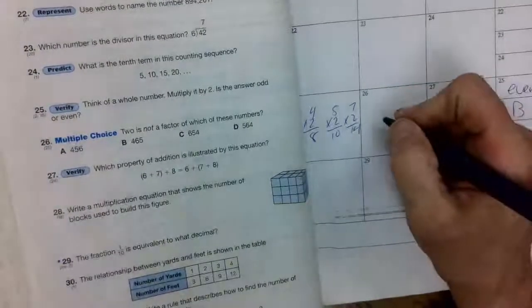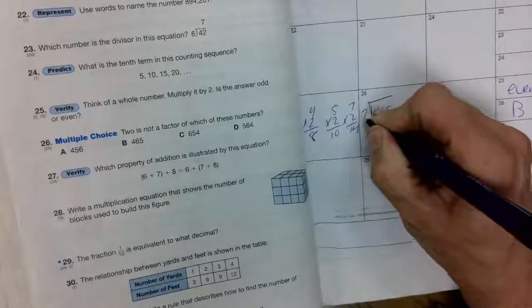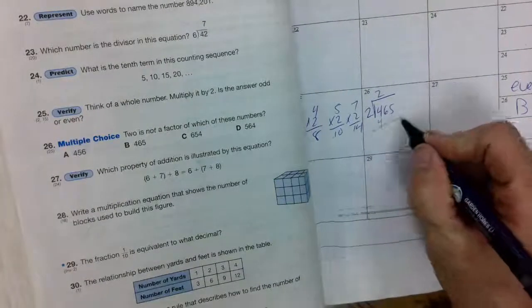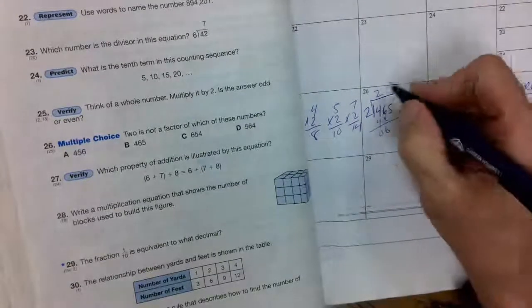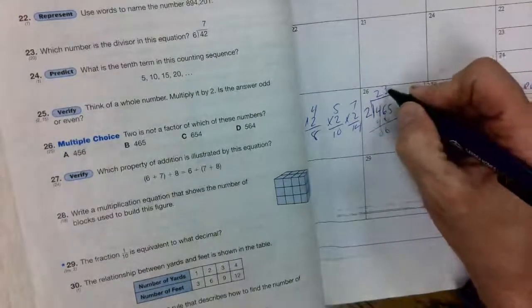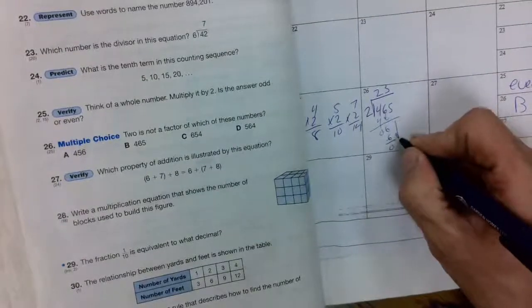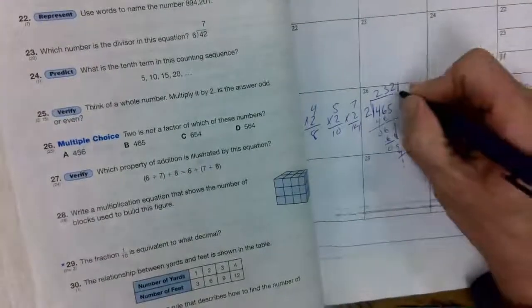Now, for 26, if we wanted to show some work, we could show it like this. 465 divided by 2. 2 goes into 4 2 times. 2 times 2 is 4. Subtract it, get 0. Bring down the 6. How many times 2 go into 6? 3 times. Second step, multiply. 3 times 2 is 6. Subtract, and I get 0. Bring down the 5. How many times 2 go into 5? 2 times. 2 times 2 is 4. Remainder 1. So B is my answer.